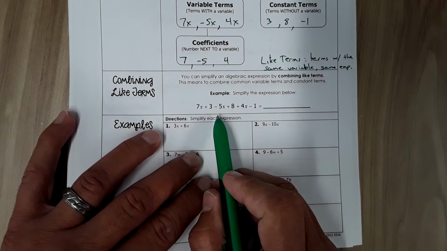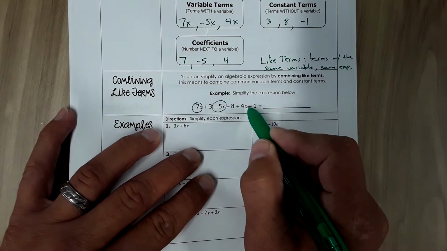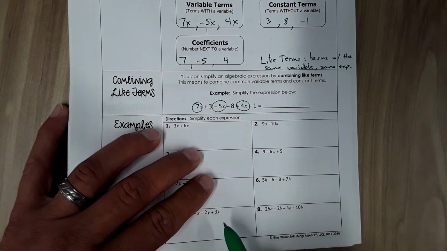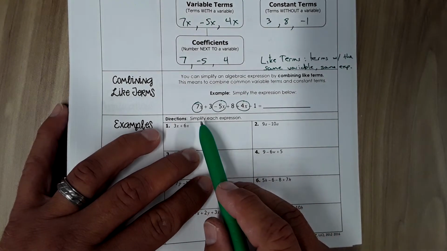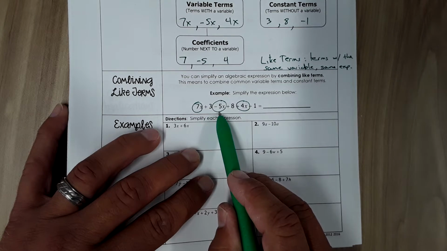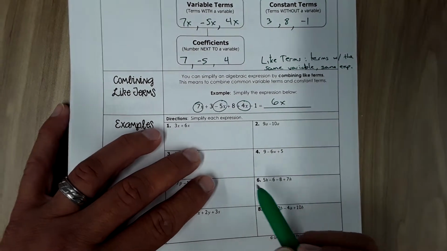In this example here, 7x and negative 5x and positive 4x are all like terms because they have the same variable with the same exponent. So I can add them together. So 7x and negative 5x would be 2x if I added them, and 2x plus 4x would give me 6x.